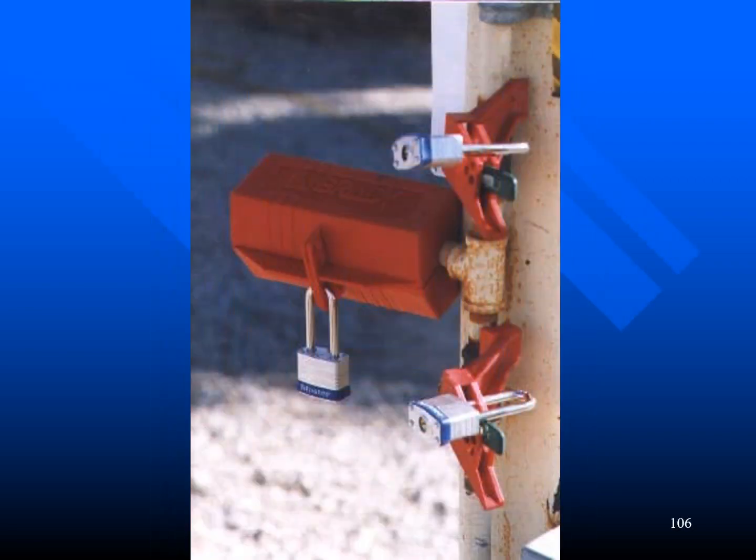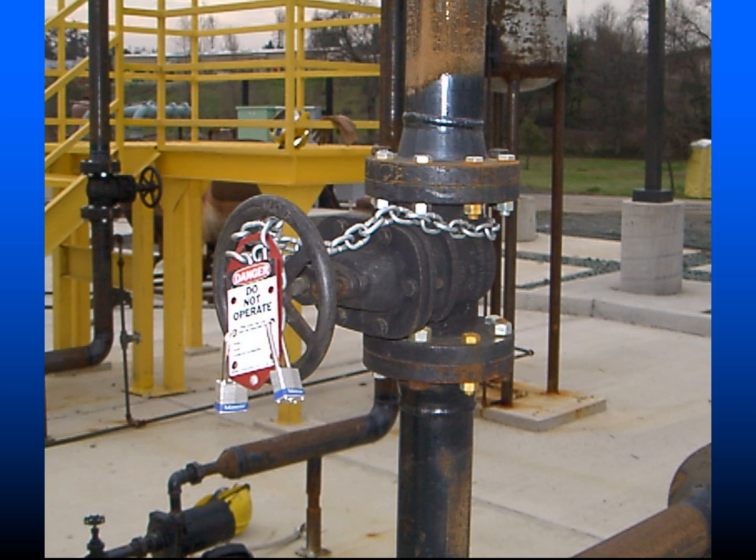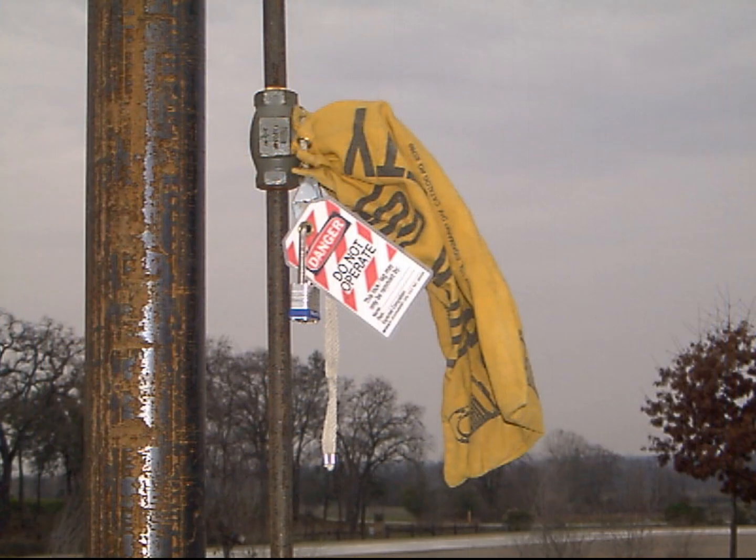As you can see here, we use regular padlocks to lock out this device. In this slide, we use a chain and a lock and a tag to let people know that this device has been shut down, and now it's locked out and it's tagged out. Here's an example of a lockout tagout that was placed on this device.